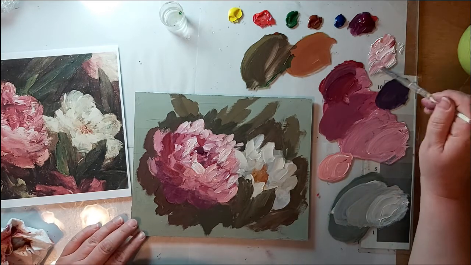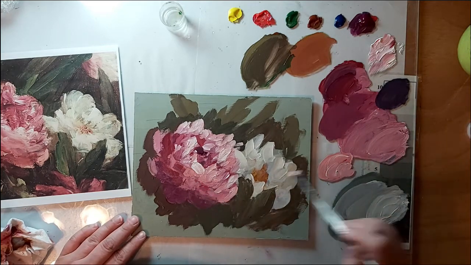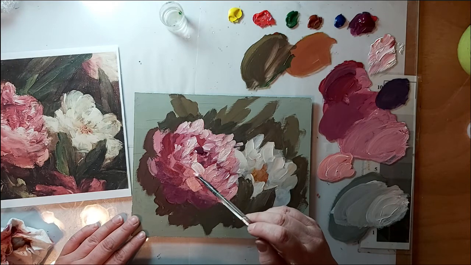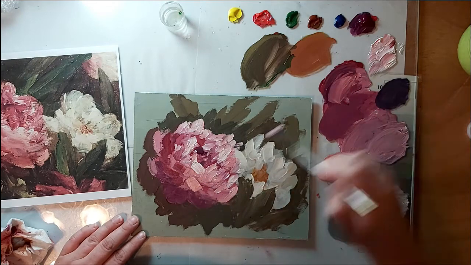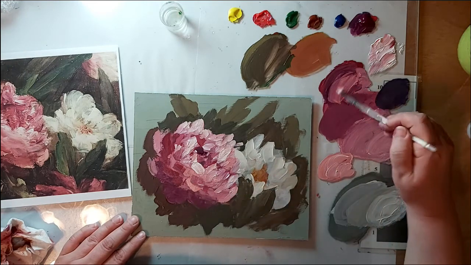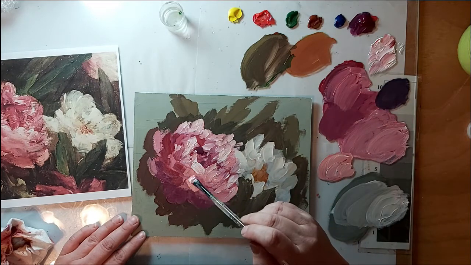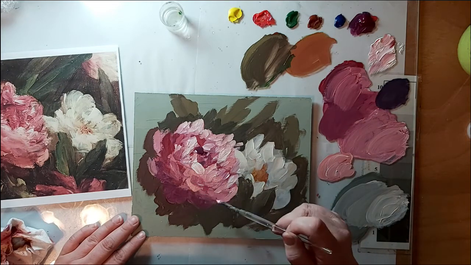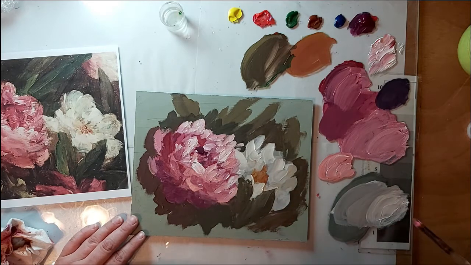I'll maybe make a few more changes here, just a few more strokes that I can see that I'd like to add. But again, it would be easy to just play with it all day when really I think I'm pretty happy with how it looks.